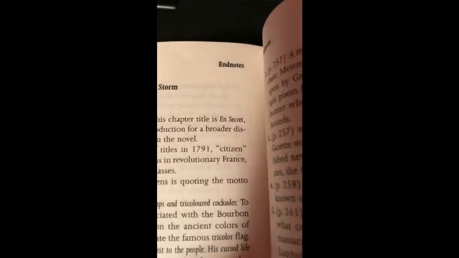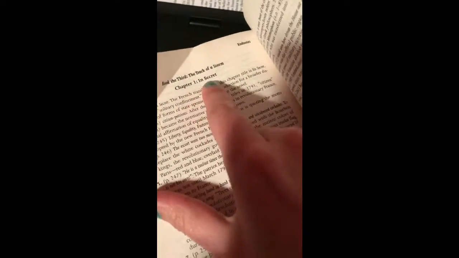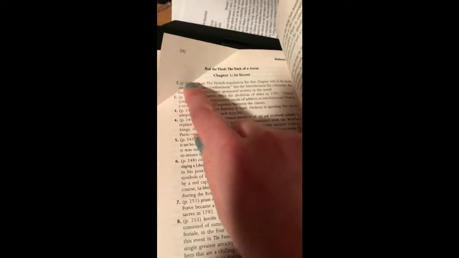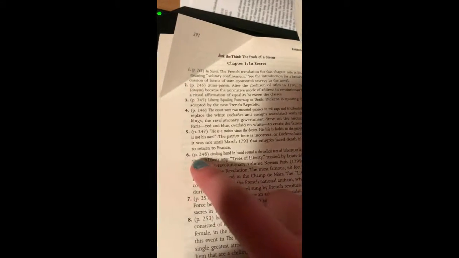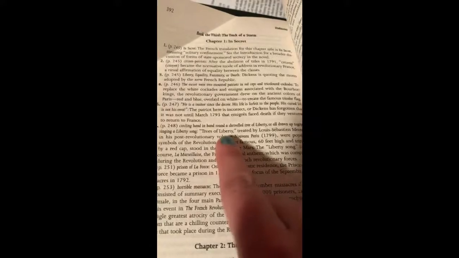The way they have these end notes organized in this book, there's that little heading. They have it by section and chapter. Super easy. So you can say, okay, I'm in chapter 1 of part 3, and this is what page I'm on. There's the number 6 that we were looking for, and it just says what they mean by trees of liberty here.